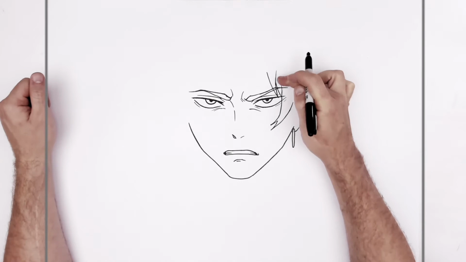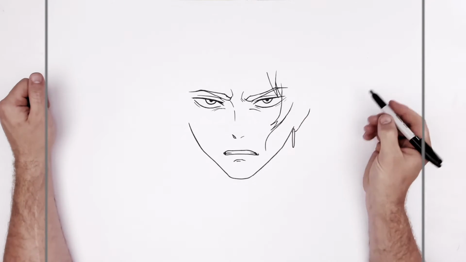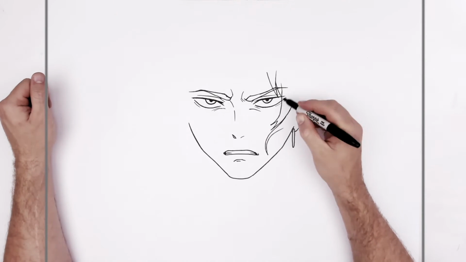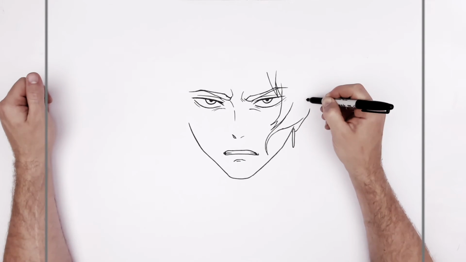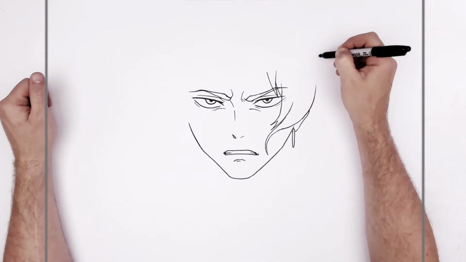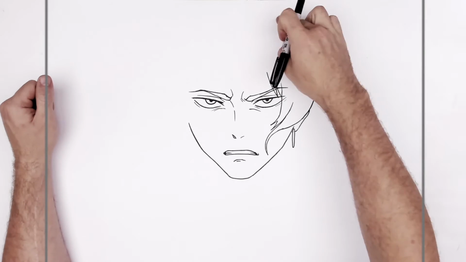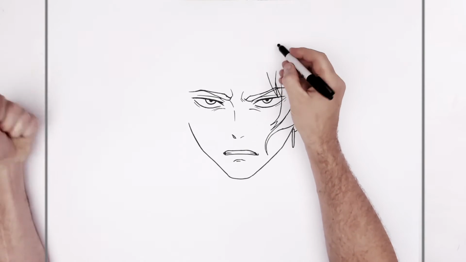And anything we draw over, we can just erase. Right, and we'll go across this way before we add the bits at the back. There's like 2 layers. There's the fringe layer and then the back of his head.